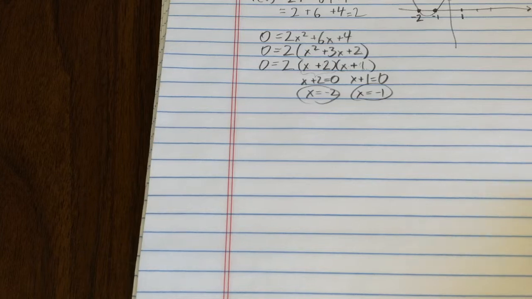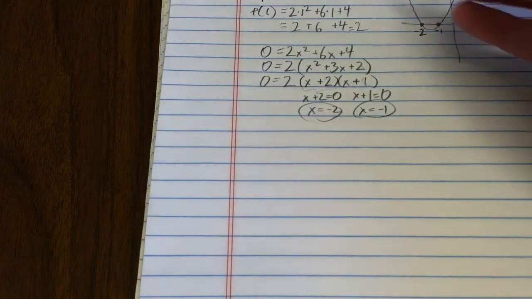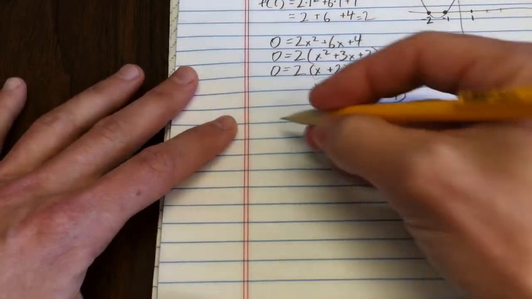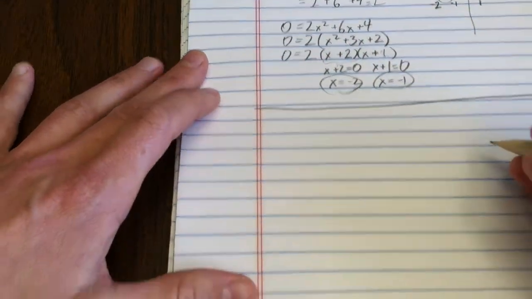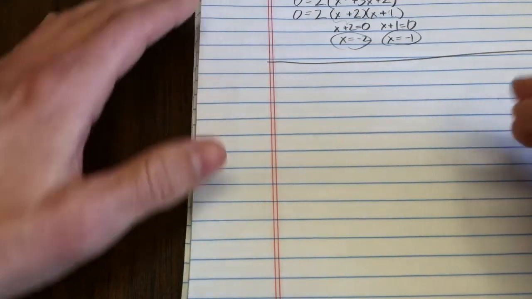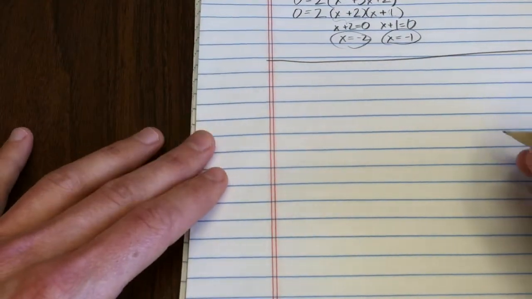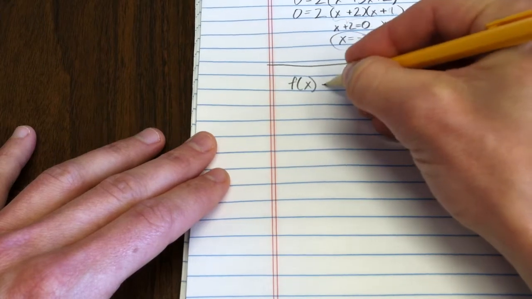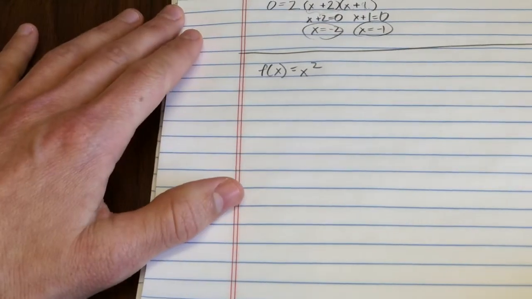Okay, so there's two forms that are useful for a parabola. There's this form, but then there's also this other form. The other form is what sometimes people call standard form, and it comes from starting with the simplest parabola you could imagine. Let's imagine we had x squared. Well, that's a parabola.